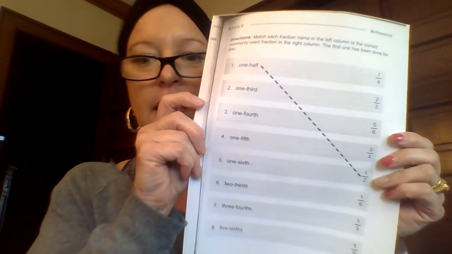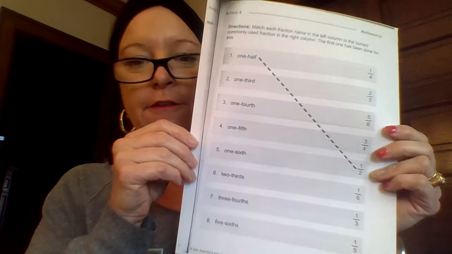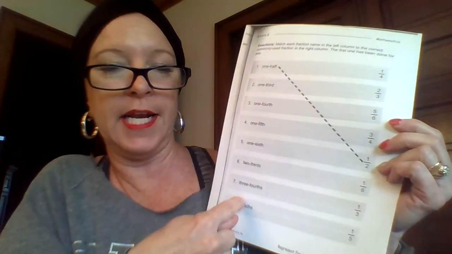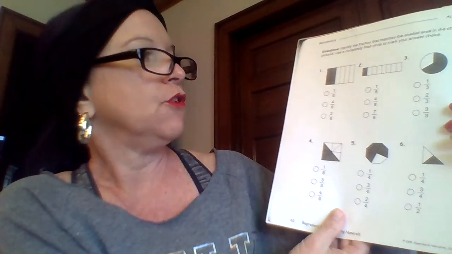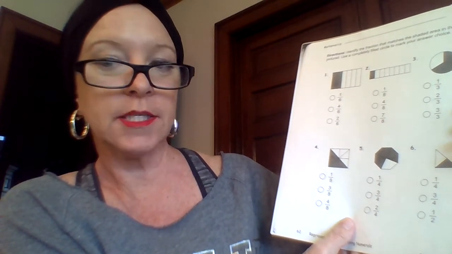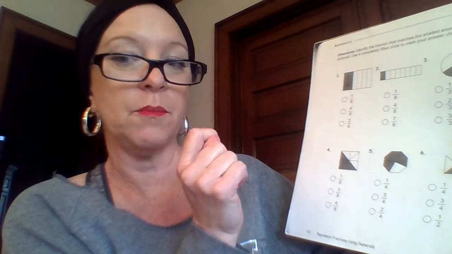Now, you're going to have a paper that looks like this, and you're going to need to draw a line from this side where it's written out in word form to this side where it's in numeric form. Then on the back, you need to choose which fraction represents the correct shaded part. It's going to be hard to see because the line is pretty dark as well. So be careful. Look at how many total parts you would have and then decide how many are shaded in. Okay?